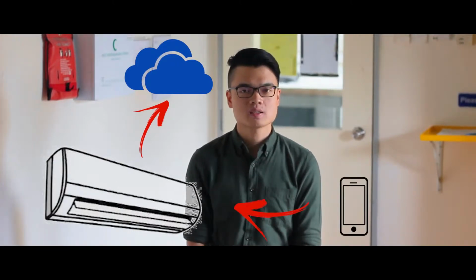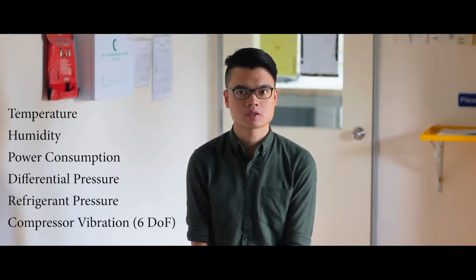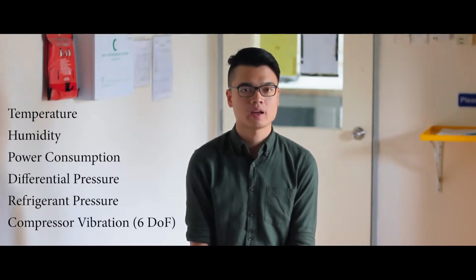For data analysis, we have a total of 11 sensor data that we collect and upload to be stored on our cloud platform. These 11 sensor data include temperature, humidity, power consumption, differential pressure between the internal components of the aircon and the external environment, as well as the refrigerant pressure, and 6 degrees of motion of the compressor to detect any abnormal vibrations.